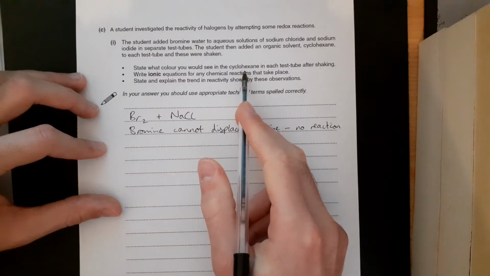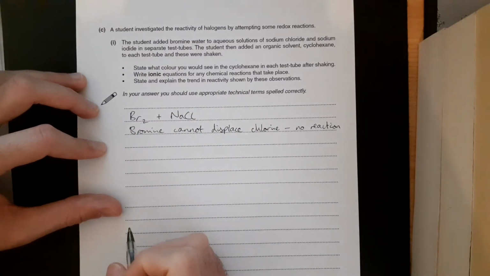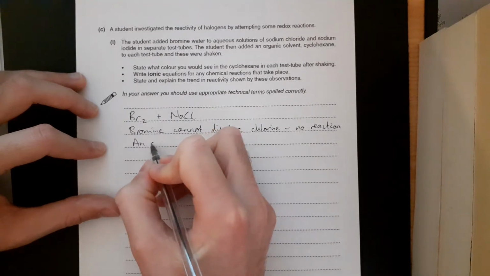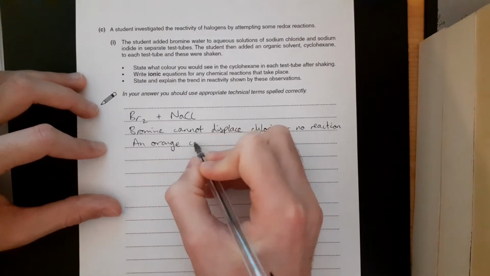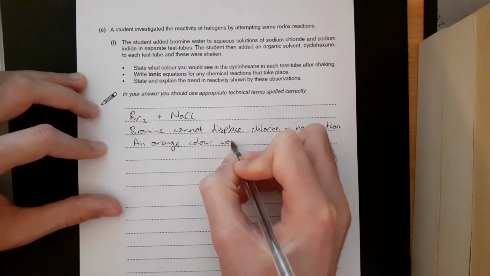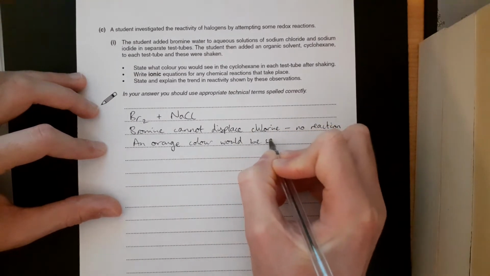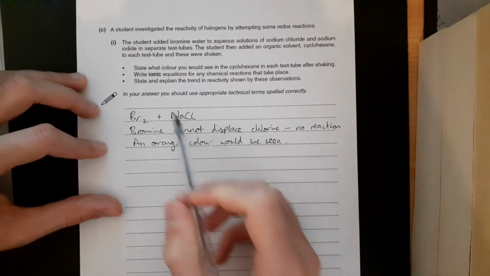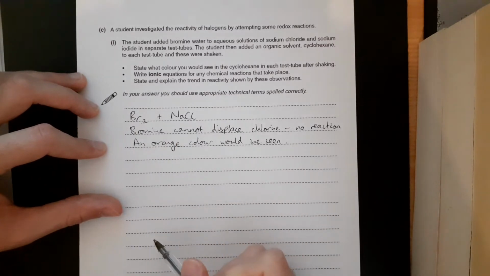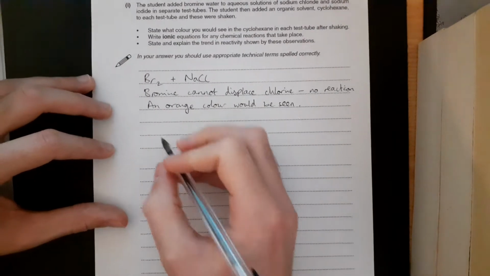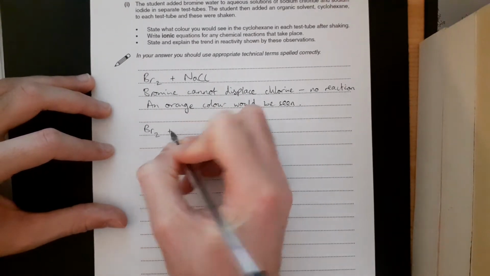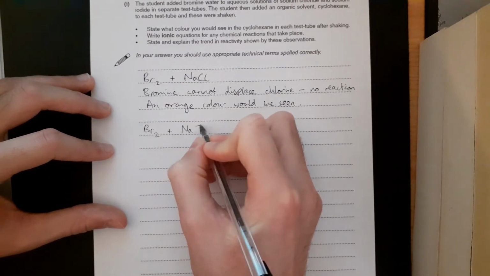What colour would we see in the cyclohexane? So the bromine water would still be left over. So an orange colour would be seen. And we can't write an ionic equation because there hasn't actually been a reaction. Right, what if we react the bromine with the sodium iodide?